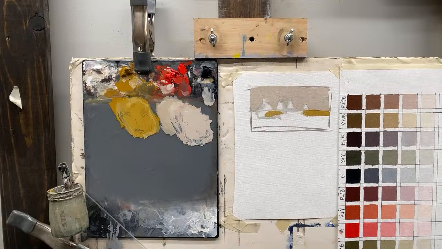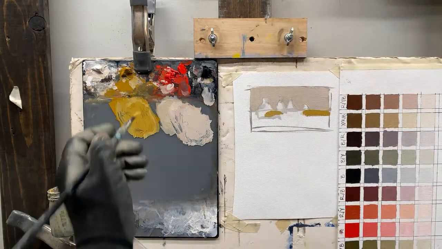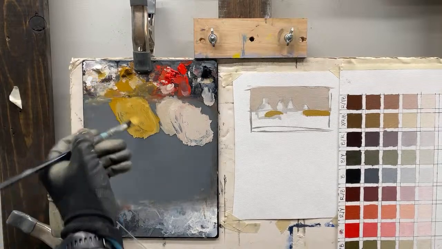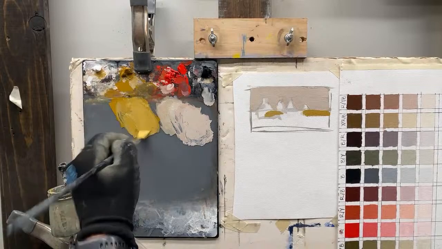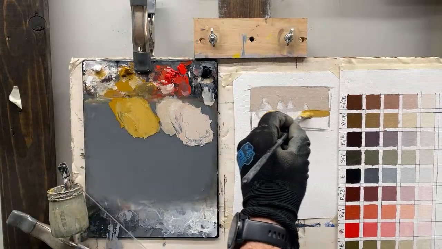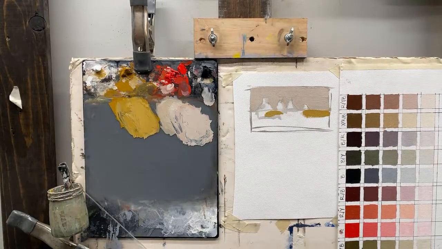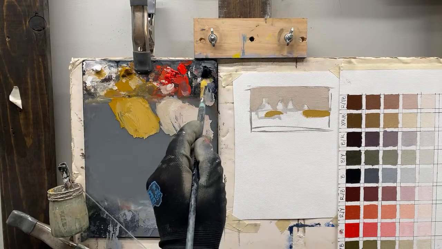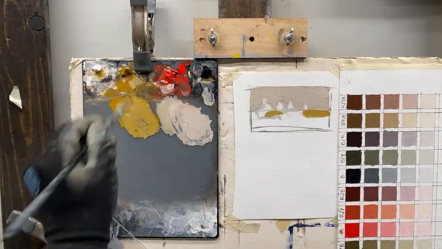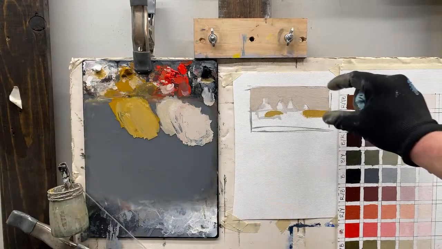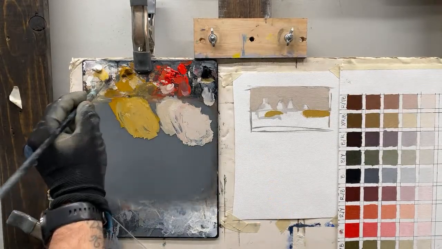So there I've made a slight value change. And I wanted to do that because I needed to desaturate this yellow, but keep it roughly in the value range that it was in. And when I placed that there, those values were just a little too close.